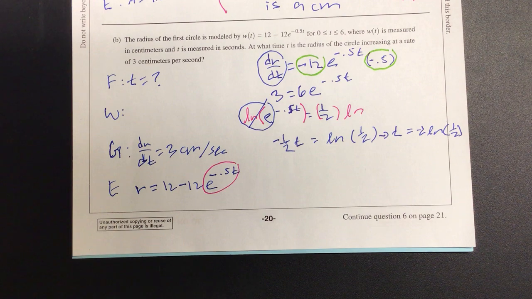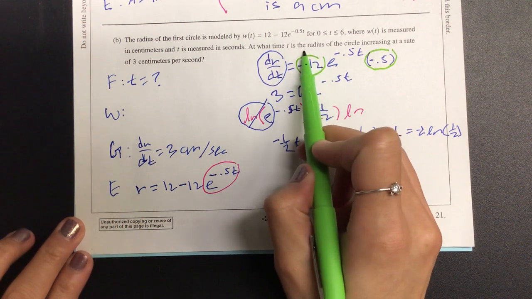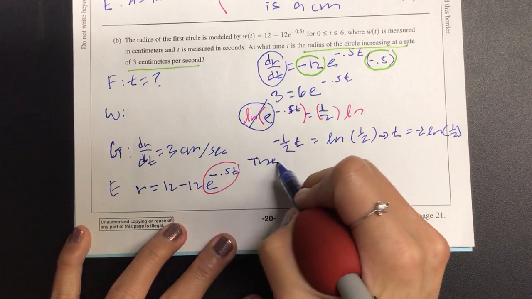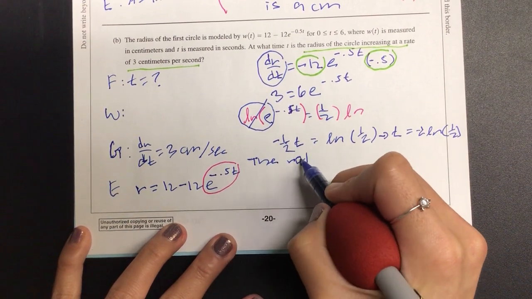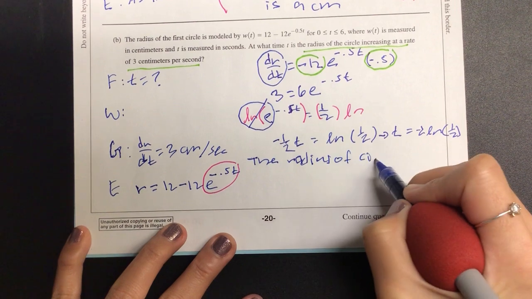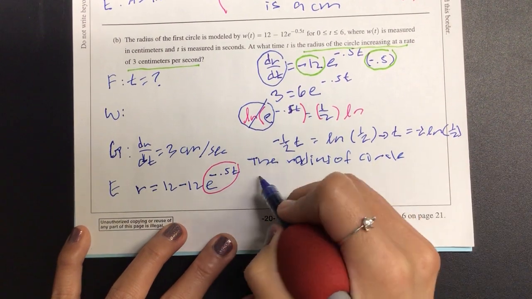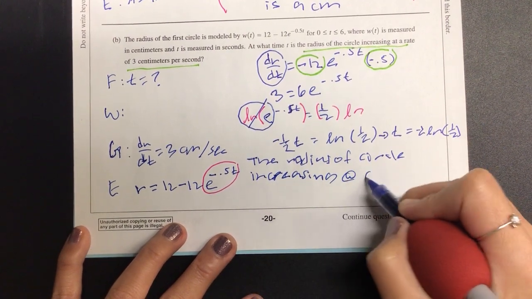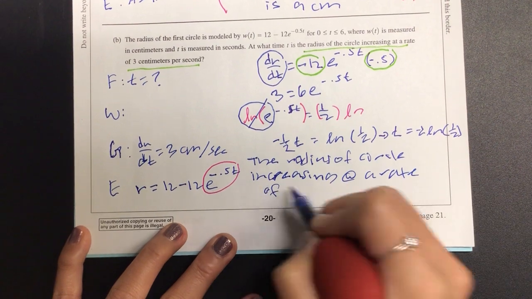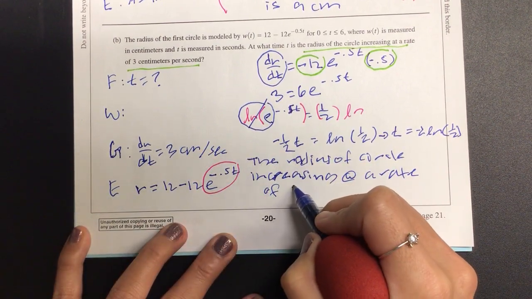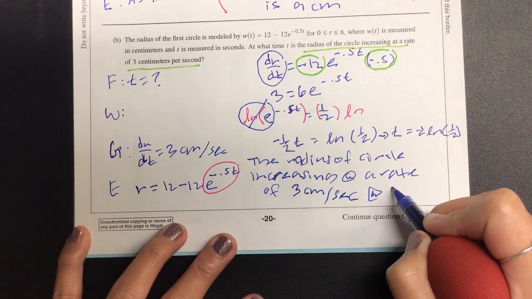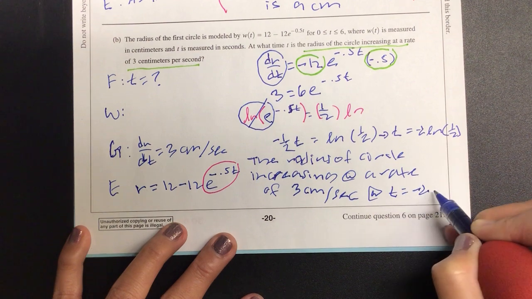Let's go ahead and steal our sentence stem. I will go from the radius of the blah, blah, blah, and all that good stuff. So let's write the radius of the circle increasing at a rate of, the initial rate that they gave us was 3 centimeters per second at t is equal to, so my time is negative 2 natural log of 1/2.